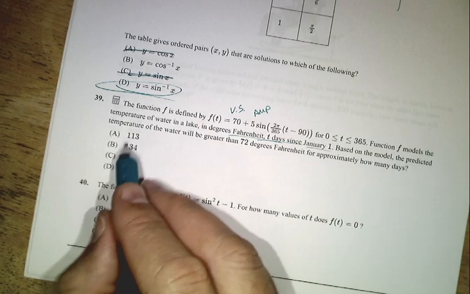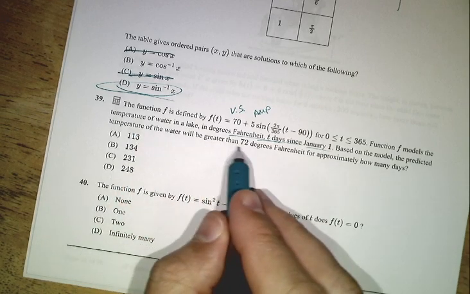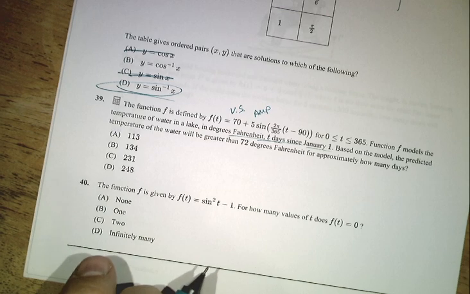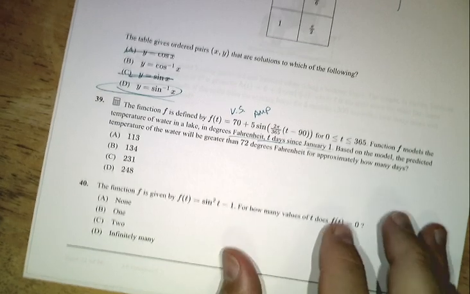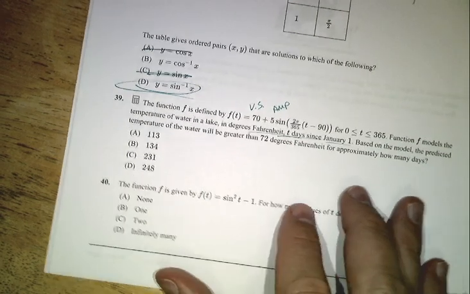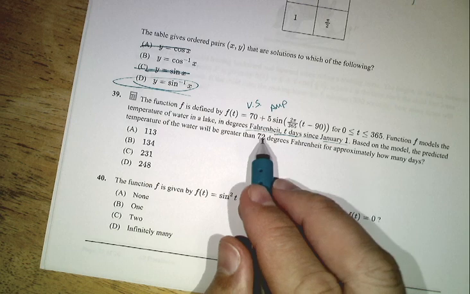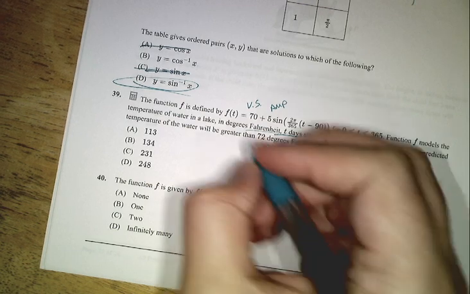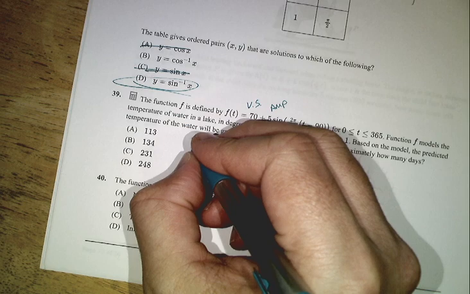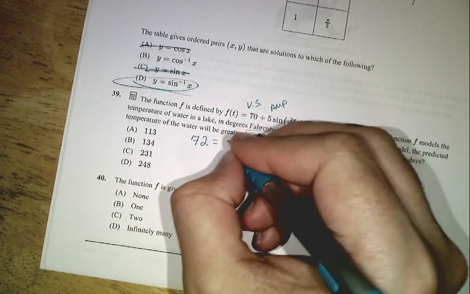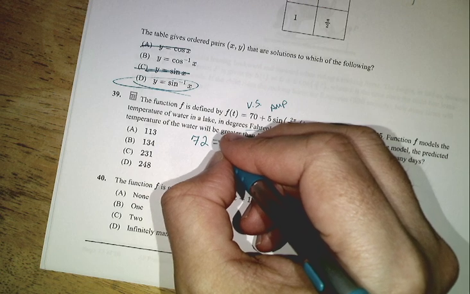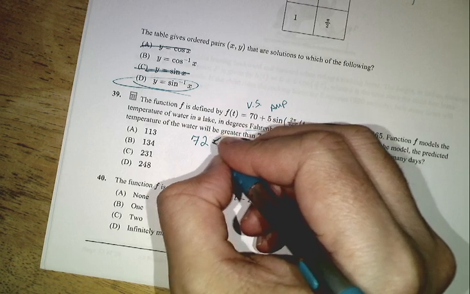Based on the model, the predicted temperature of the water will be greater than 70 degrees Fahrenheit for approximately how many days? So I need to figure out, when does it go above 72 degrees? So we need to know, when is 72 equal to, technically we want 72 to be less than.